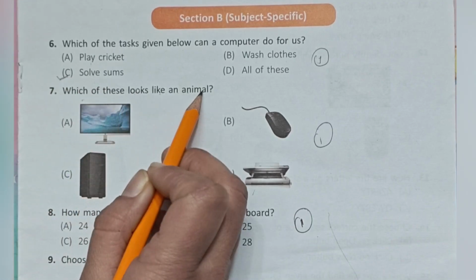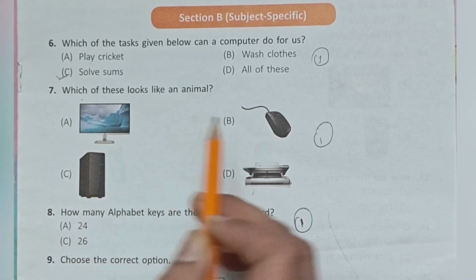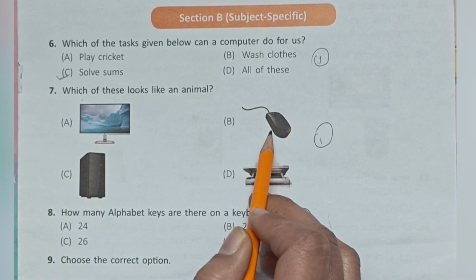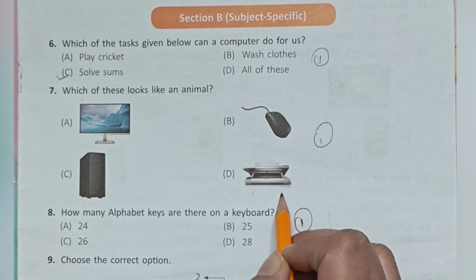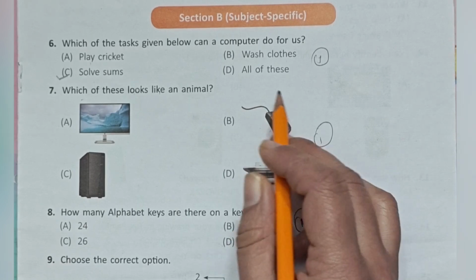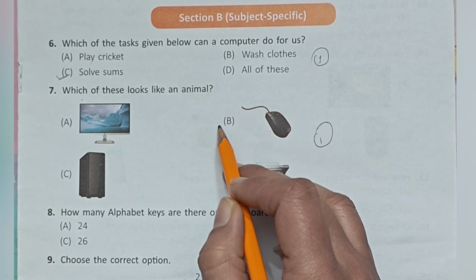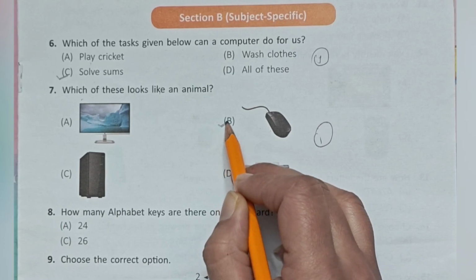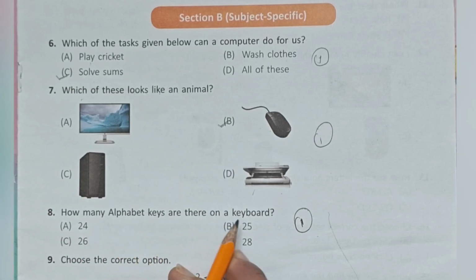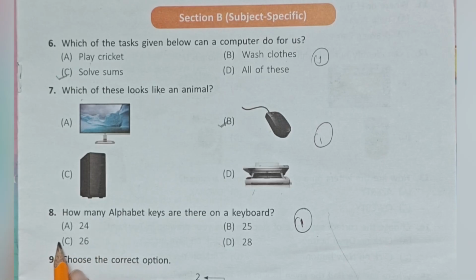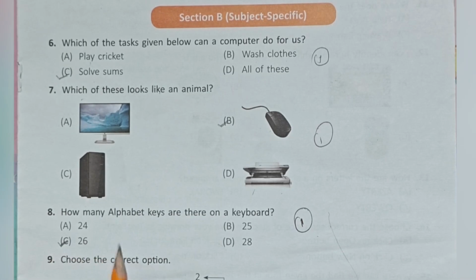Question number 7. Which of these looks like an animal? Monitor option is given in the picture. Mouse is given in the picture, and CPU is given as the picture. This scanner is given as the picture. This option B, mouse, looks like an animal, and it looks like mouse, that is rat. Option B is correct. Next question, question number 8. How many alphabet keys are there on the keyboard? In keyboard, alphabet keys are ranging from A to Z, and they are 26 in number. So option C with 26 number is correct.